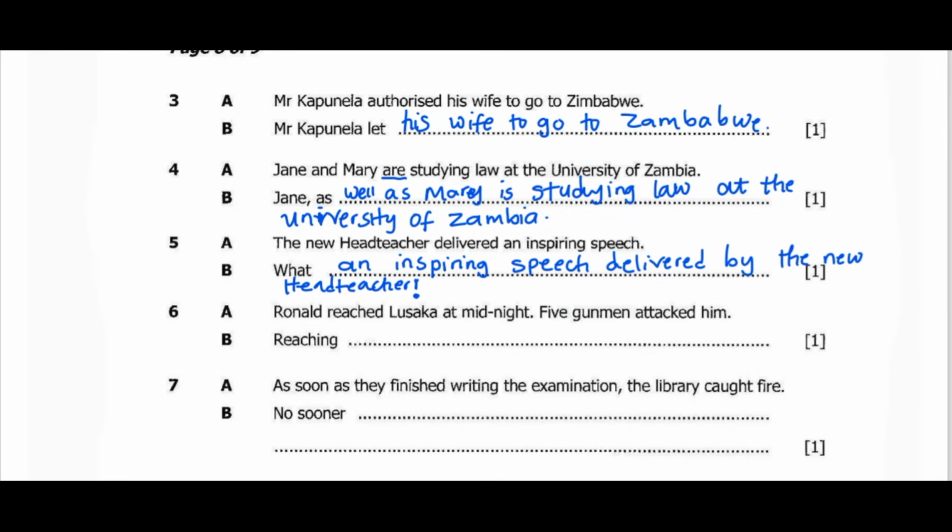So we'll just say reaching Lusaka at midnight, comma. So you can see that we have not mentioned who did the reaching. So reaching Lusaka at midnight, comma.